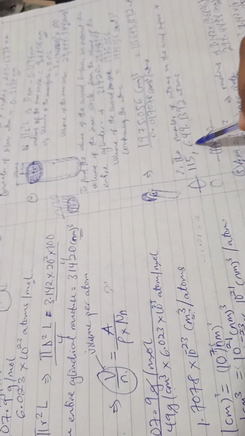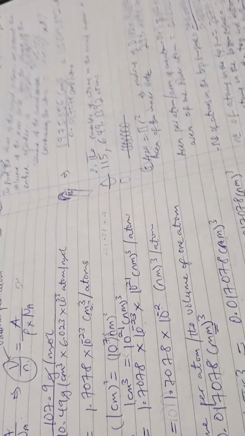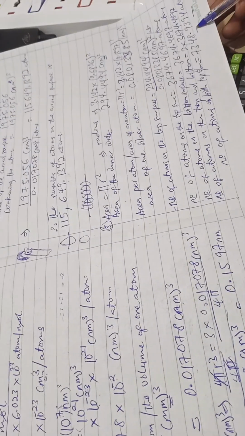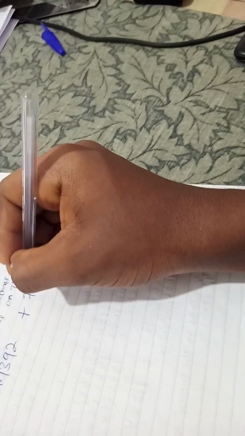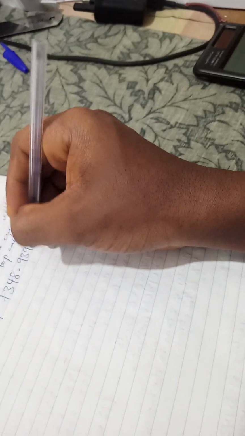So that's 115,649.1392 plus the number of atoms on the top and bottom. That's what we have here: 7348.9394.